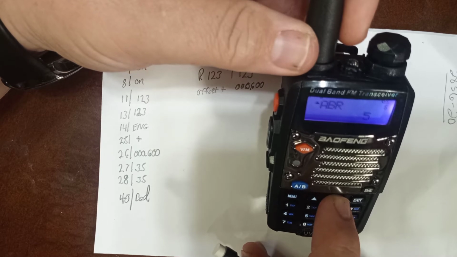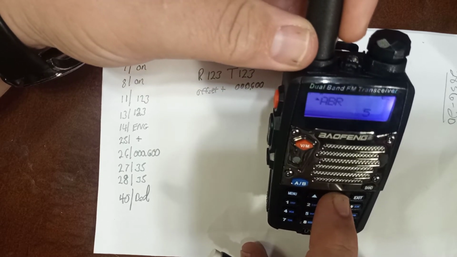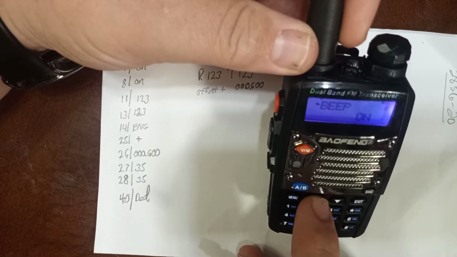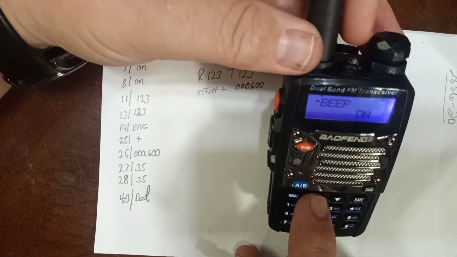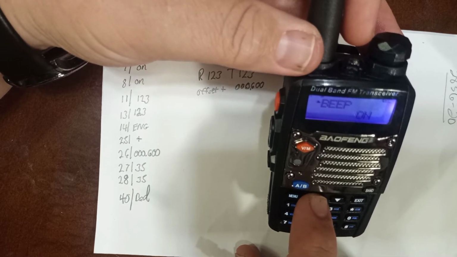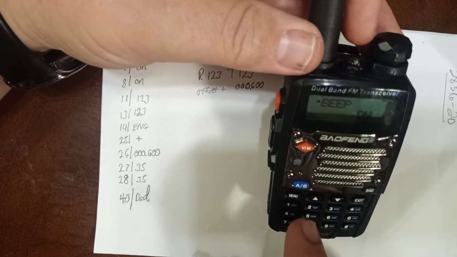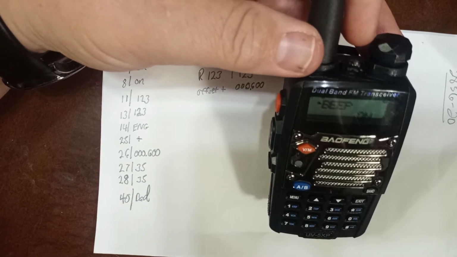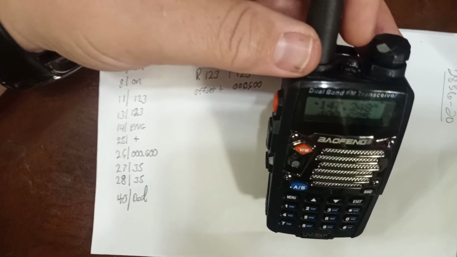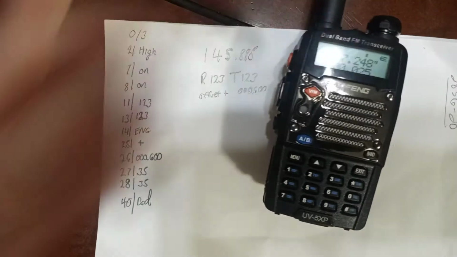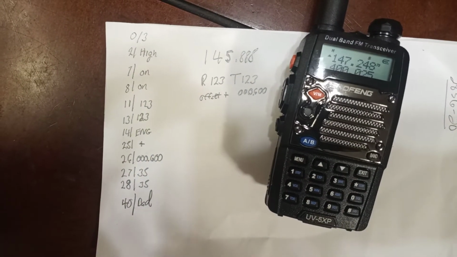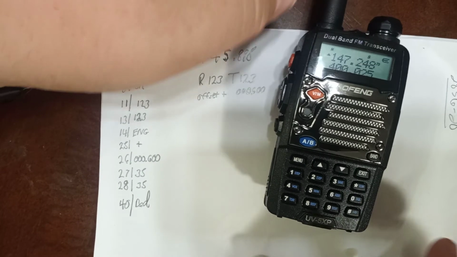Okay, number 6. Oh, whoops, sorry, going the wrong direction. Sorry, guys. I'm getting a phone call on my phone here. Forgot to put it on airplane mode.